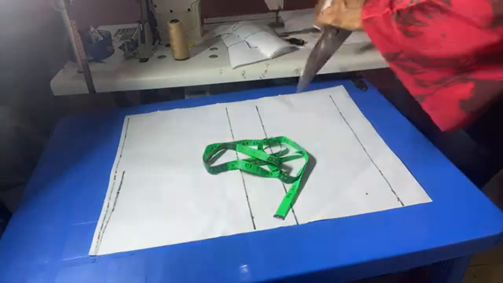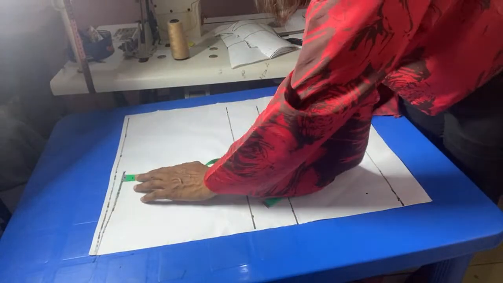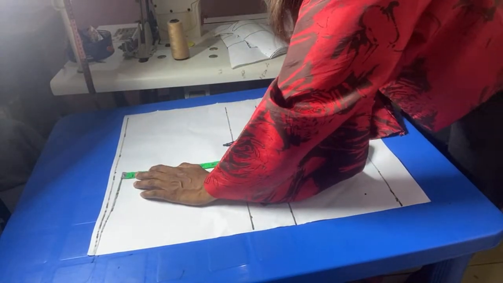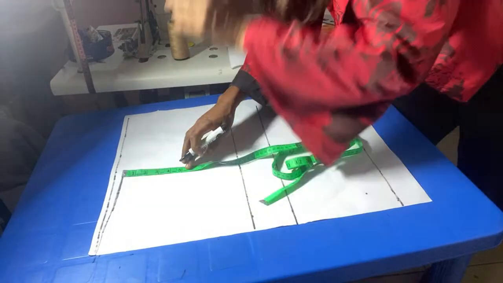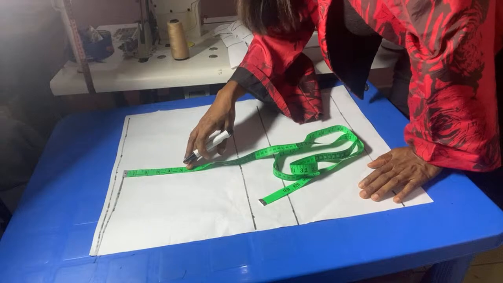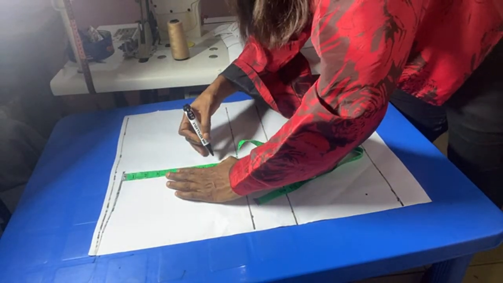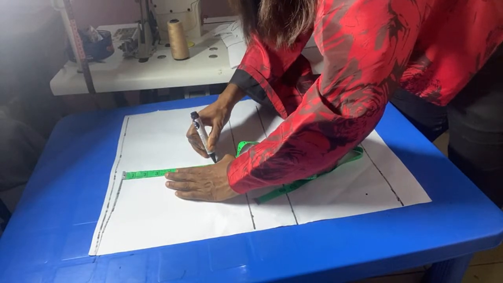At this point, I'm going to come down. Just like I explained, for our armhole, you divide your bust measurement by 4, and then I do 6, and then I'm going to add 1.5 inches to it. At that point, I'll just mark it like this.